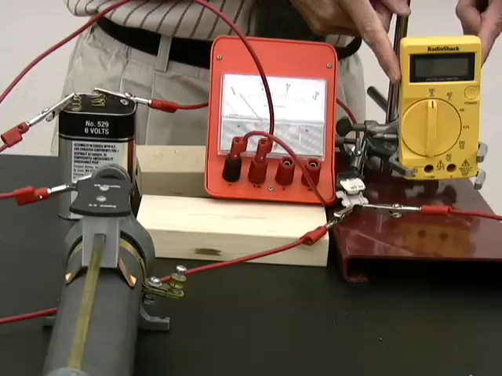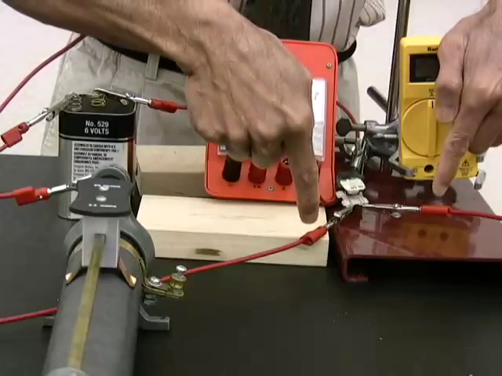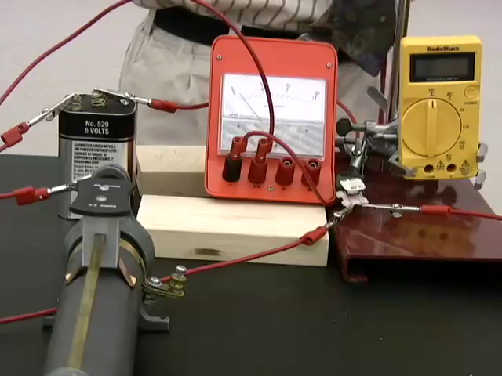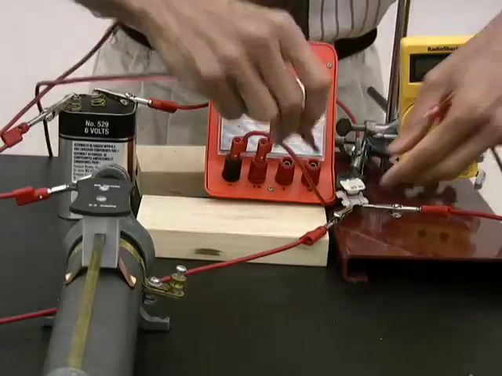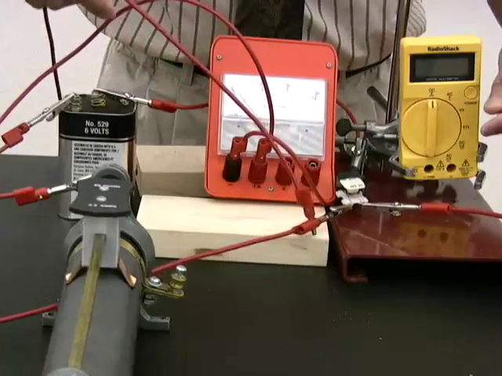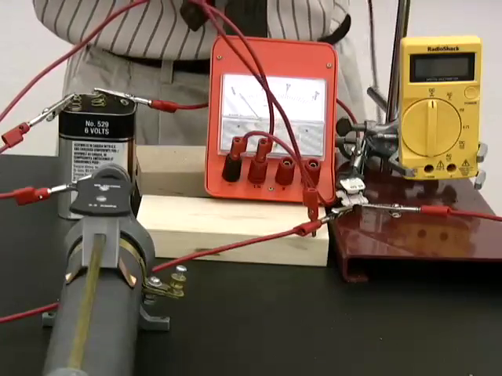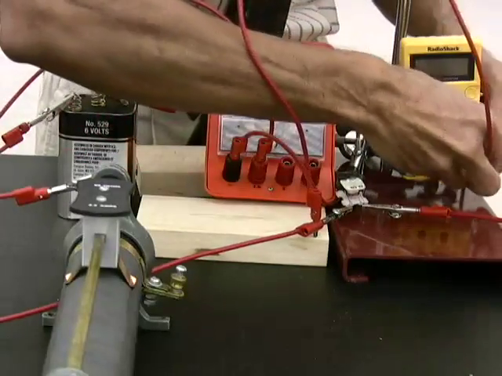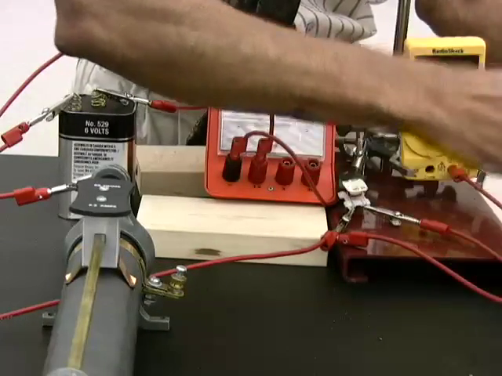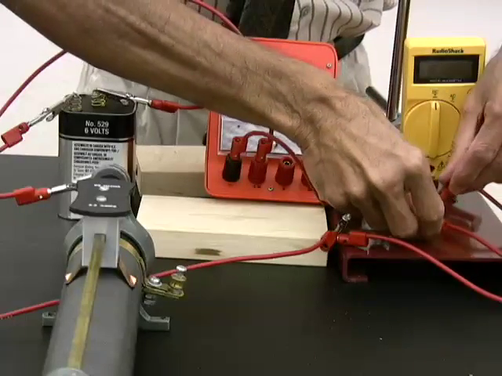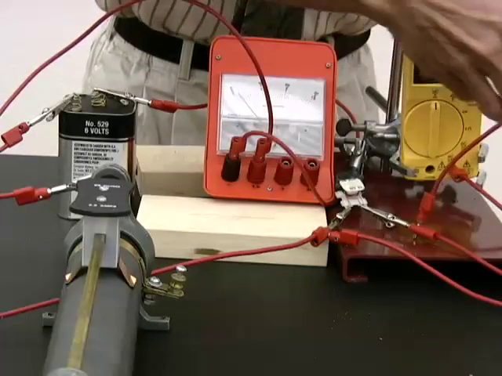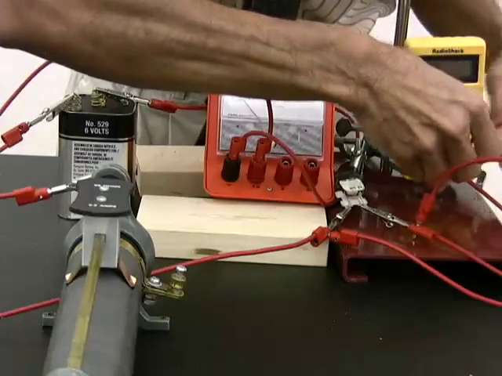Now I need to connect this voltmeter across the conductor. What I need to do is get 2 more connecting leads, take one end from that conductor and connect it to the voltmeter there, and another connection from the other end of the conductor, that is here, goes to the other end of the voltmeter.